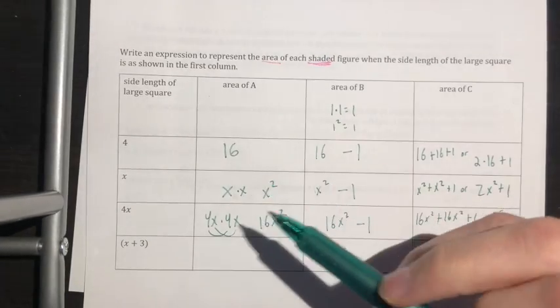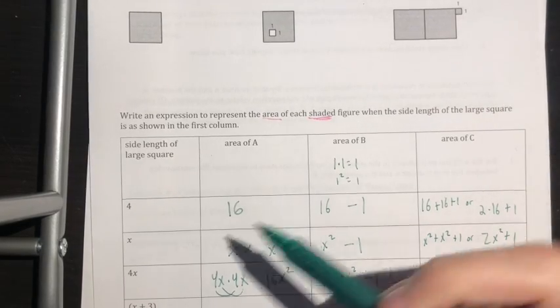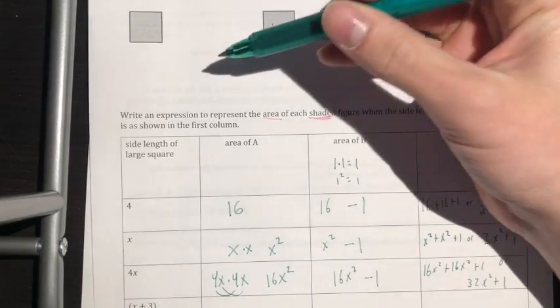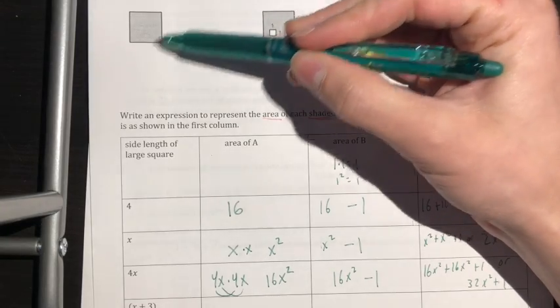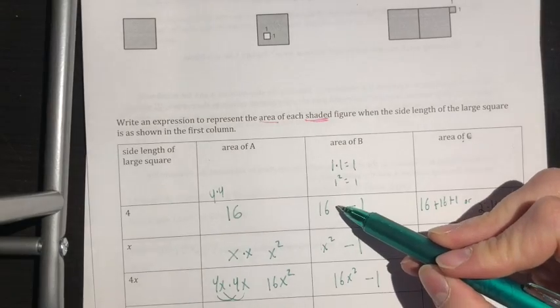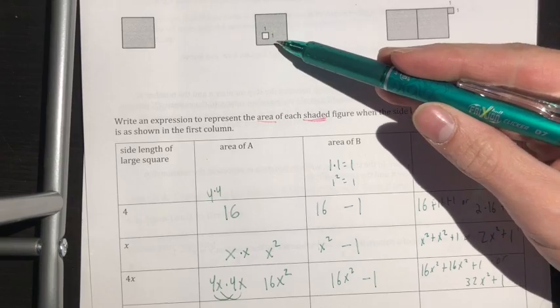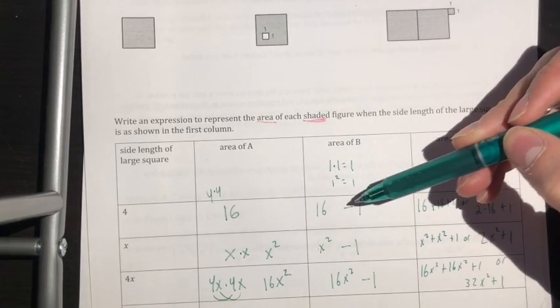So at least the pieces of these should have been reasonable to deal with. So the side length is 4. The area of square A, 4 by 4, is just 16. So that's what 16 comes from. Area of B, well, that's just the 4 by 4, that's just 16, but taking away 1. That little piece there is 1, so we're just subtracting 1 here.